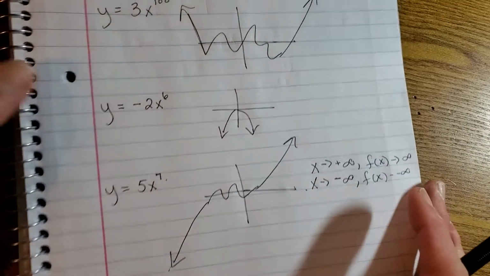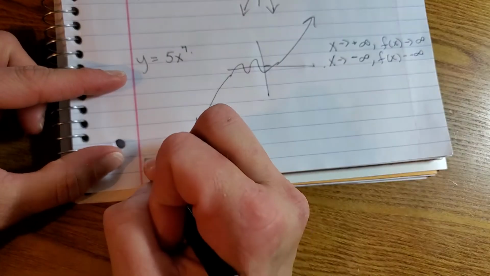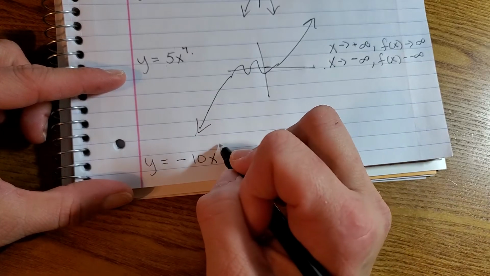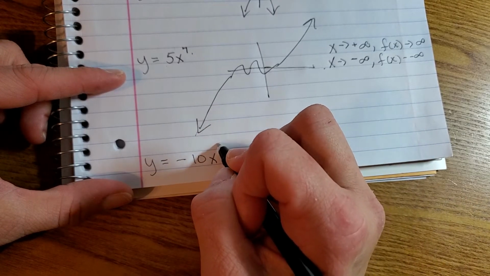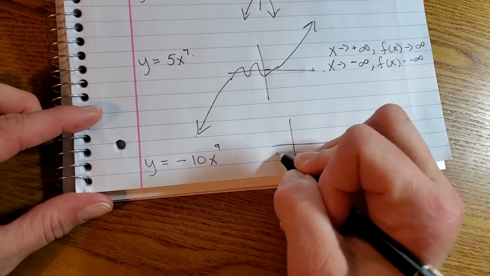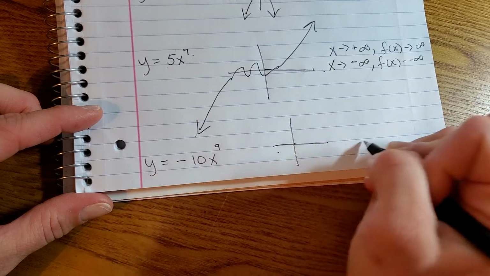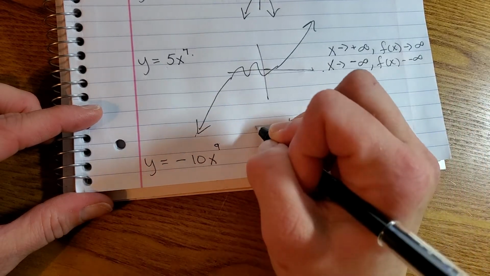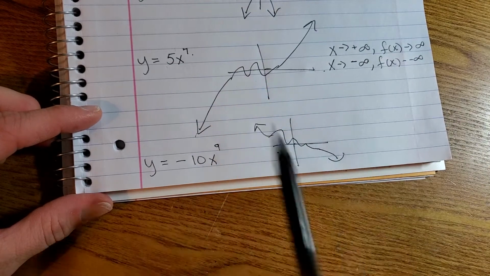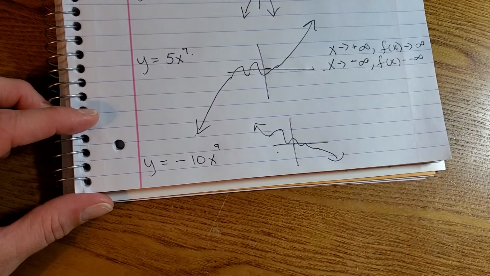And then the opposite would be true if we had a negative coefficient and an odd exponent, so let's say 9. It would be, as we go to positive infinity here, we would go negative, and this would go positive. So again, it could do whatever we want in the middle, but it would just be the opposite of the positive there.